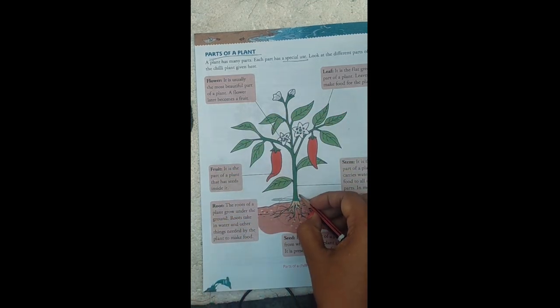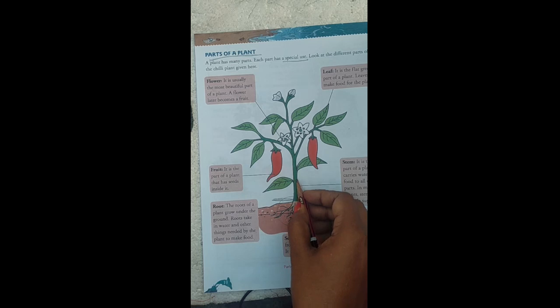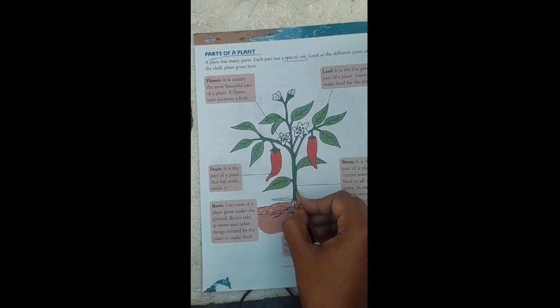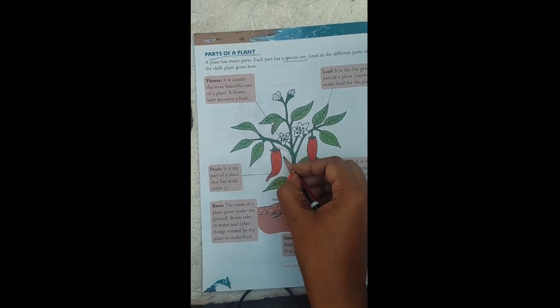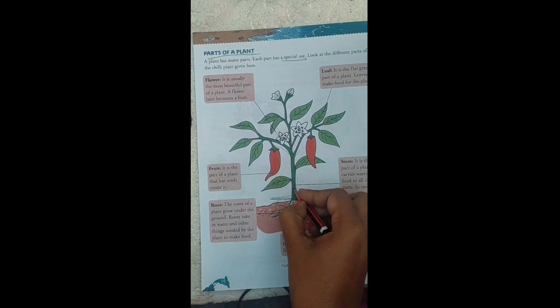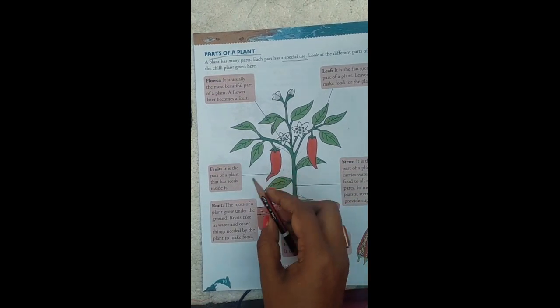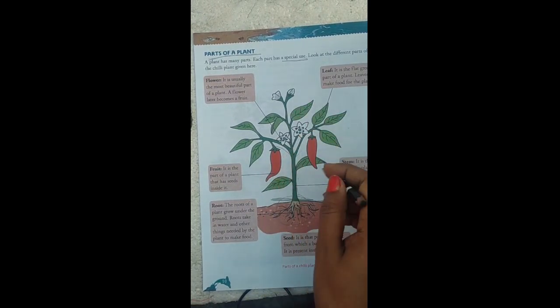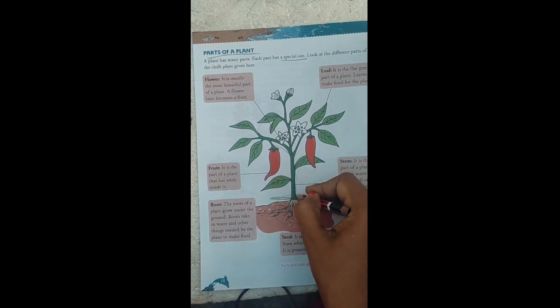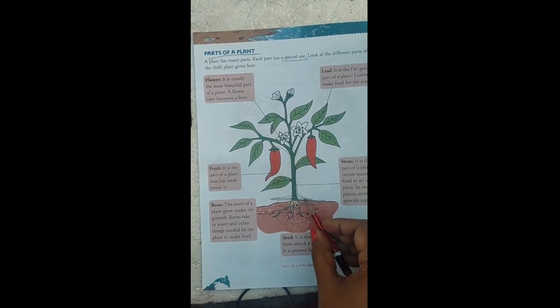And stem is also a very important part. This also carries water and the food to all the parts. This stem will say, yes, food is ready, water is ready, now you take it, you also take it. So basically the work of stem is to carry water and food to all the other parts of a plant. This part is called stem.